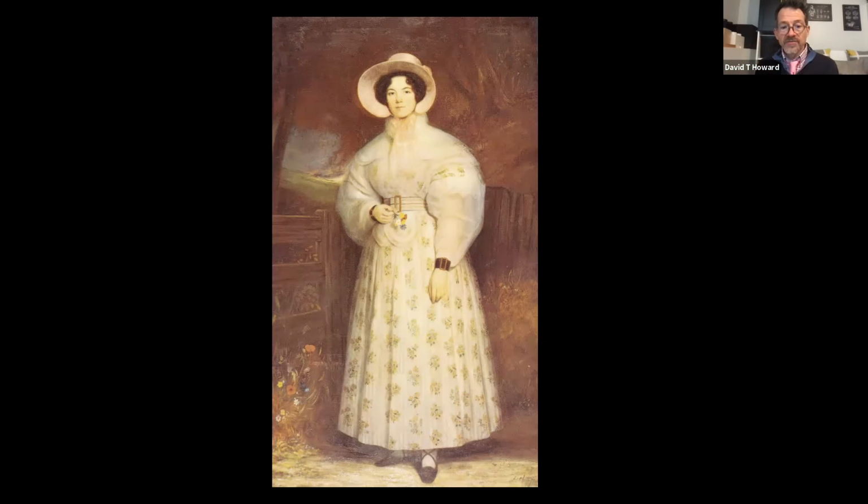There's a fullness of the skirt. And here is probably where most women would feel comfortable raising their skirts, just to the sort of instep of the foot. But notice the emphasis on the detailing of those shoes.